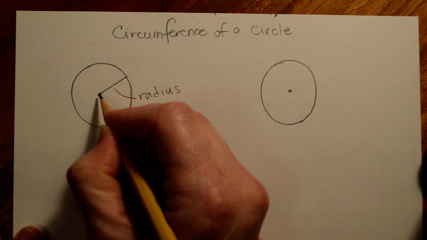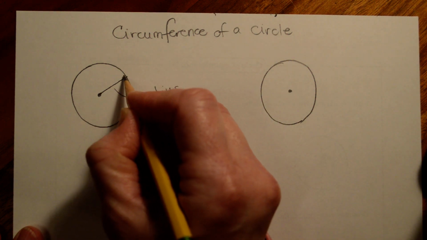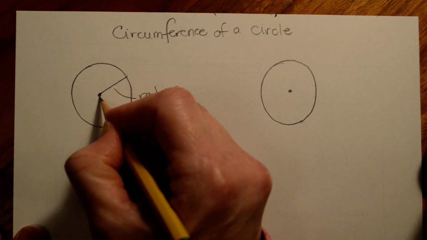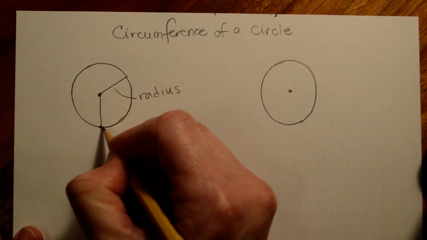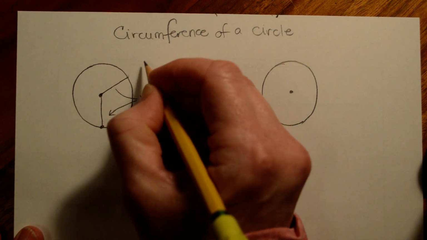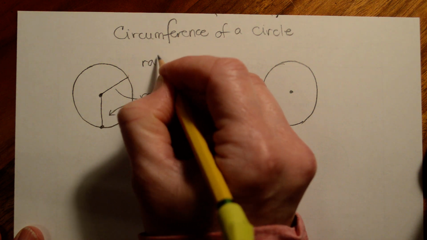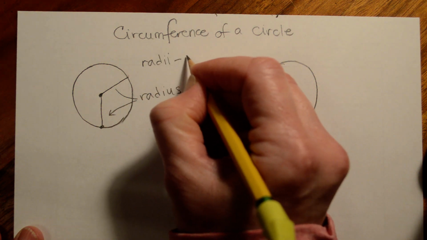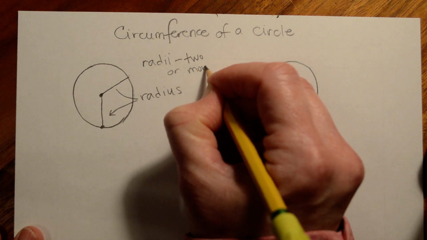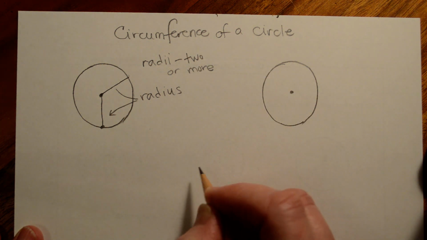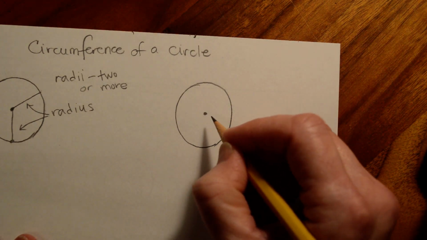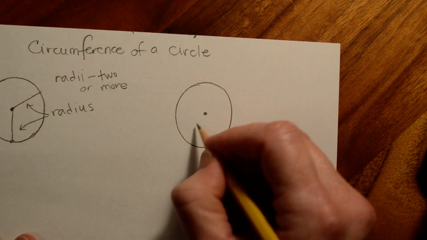I don't have to start at that center and go to this point. I could start at this center and go to this point, let's say. So this would be another radius. Right? When we have more than one radius, we call them radii. There's two or more of a radius.